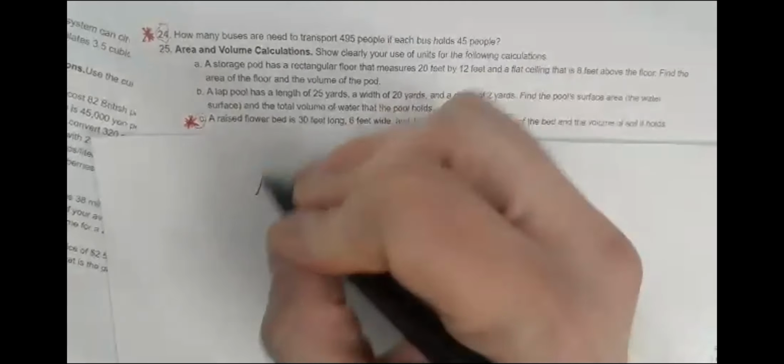Show clearly your use of units for the following calculations. A raised flower bed is 30 feet by 6 feet by 1.2 feet. Find the area of the bed and the volume of the soil it holds. So the area of the bed is what two things?